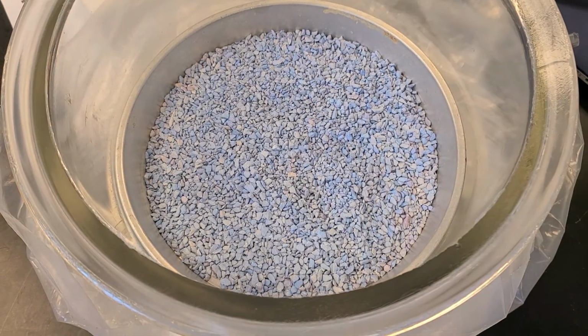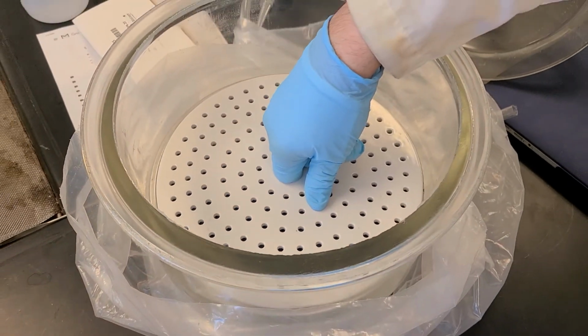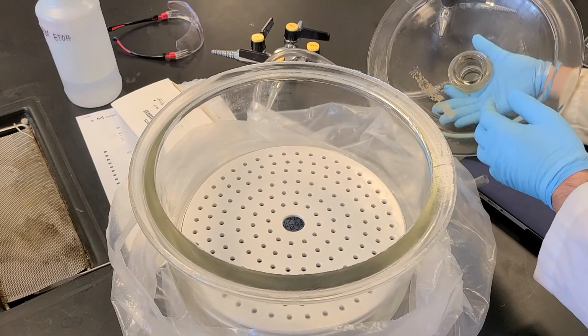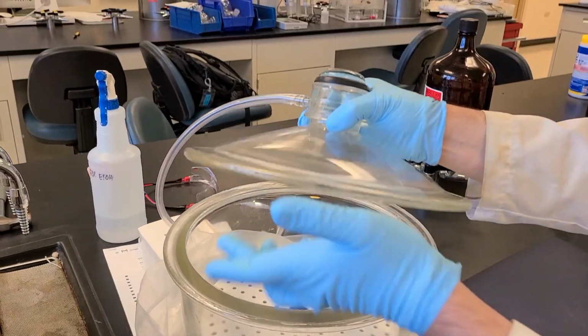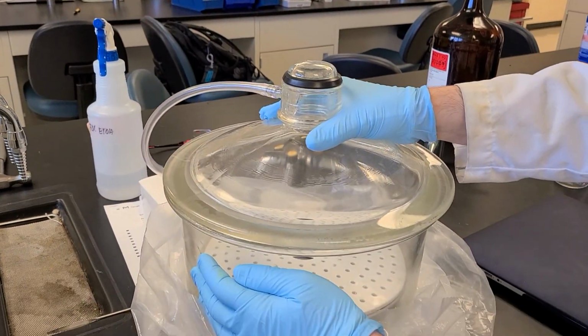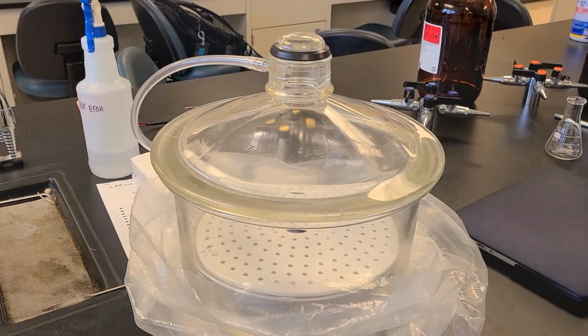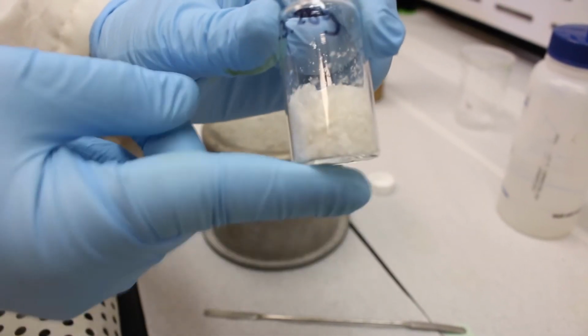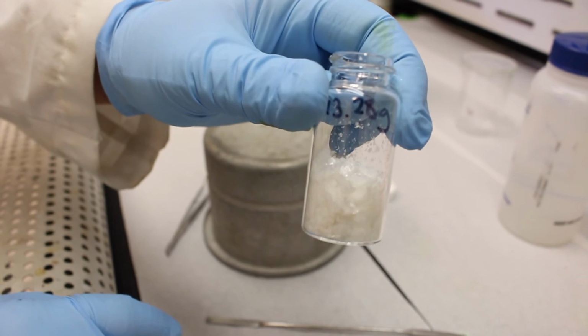And once this is dry, we can get a yield on it, so we can figure out the percent yield, and we'll let you know what that mass is. And after we can get the mass, we can also figure out the melting point. And it also needs to be dry for the melting point. If there's water, the melting point will not be accurate.